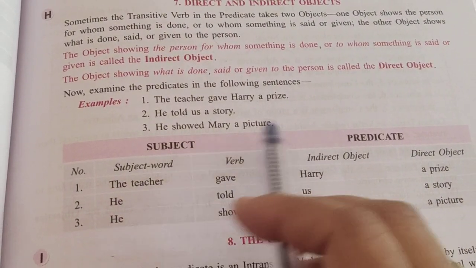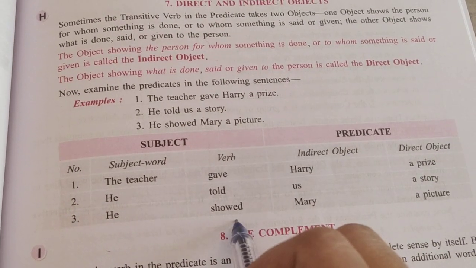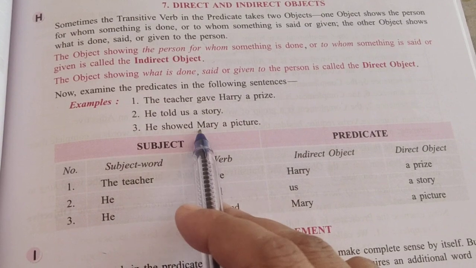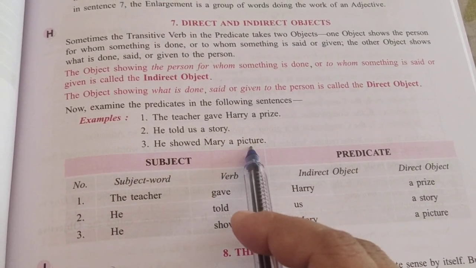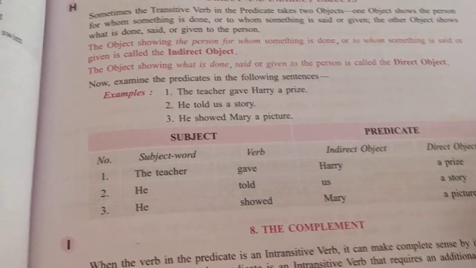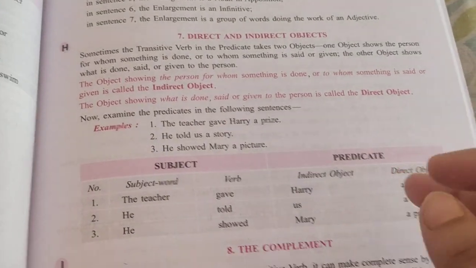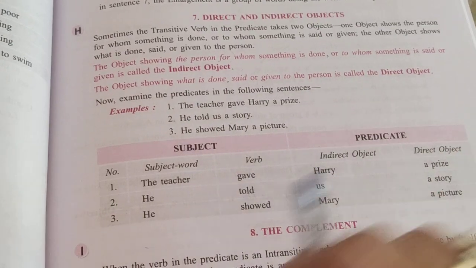Next, he showed Mary a picture. He is the subject, showed is the verb, Mary is an indirect object. Why? It is the person for whom it is done, or to whom it is shown. And what is shown? A picture, the direct object, right? So now I think you can understand which is a direct object and which is an indirect object, and if I give you some sentences, you can find them out, right?